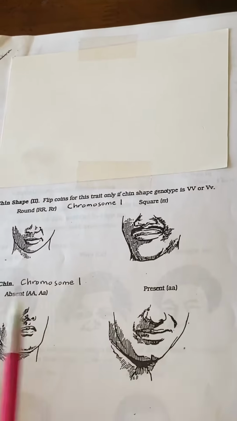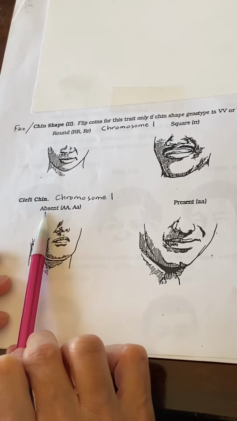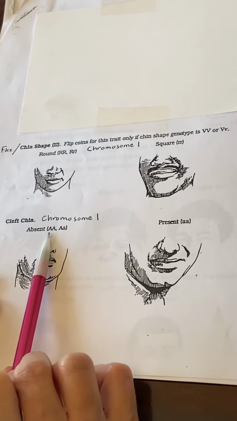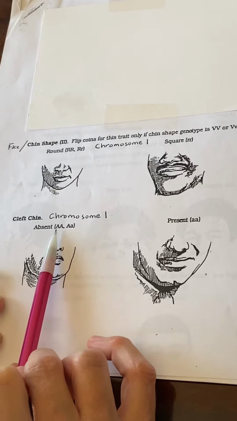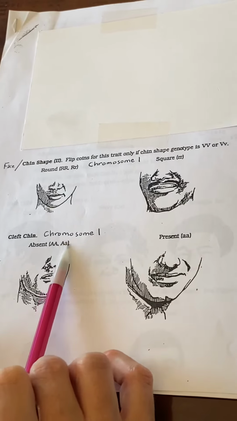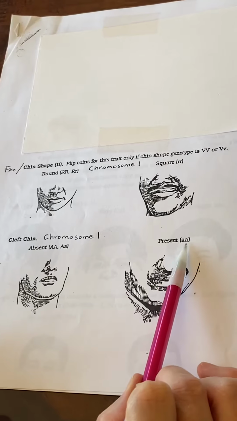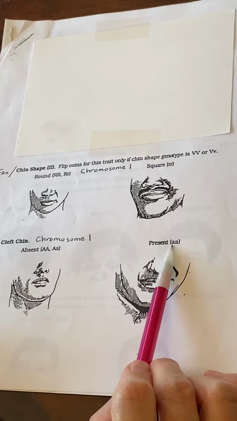Let's do the cleft chin. That one here, also on chromosome 1. If you don't have a cleft chin, if it's absent, you're the dominant trait. So you could be big A big A or big A, little a. If you don't know based on your parents, just go with the big A, little a. Or if you do have a cleft chin, that's the recessive trait. So that would be little a, little a.